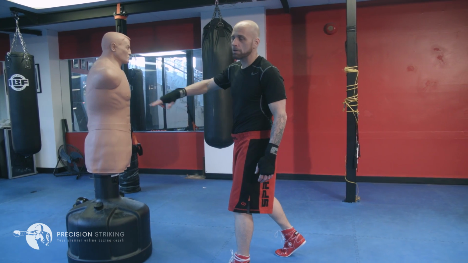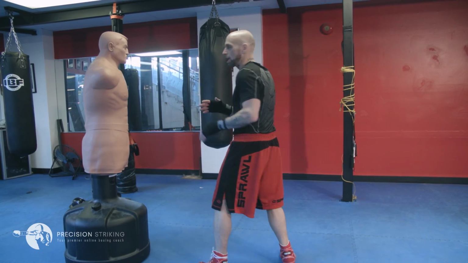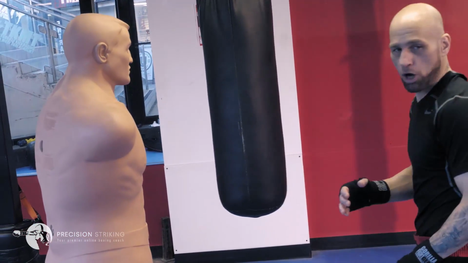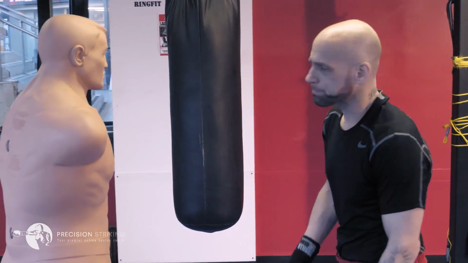Southpaws are usually used to that. So that's just one thing that I would say not to go to unless you really have an excellent jab and an established jab dominance. Then you start playing around, then pop. You can start to pop that jab low.